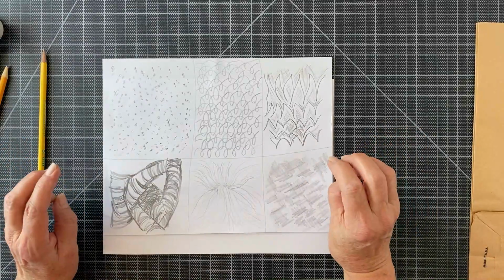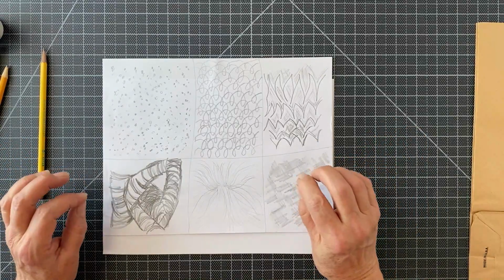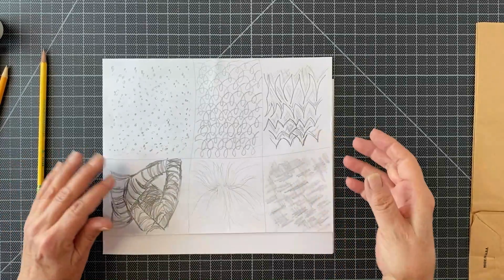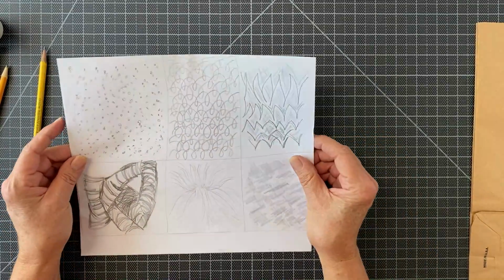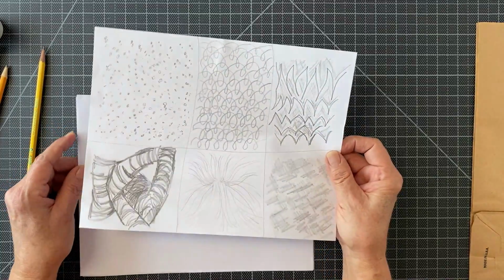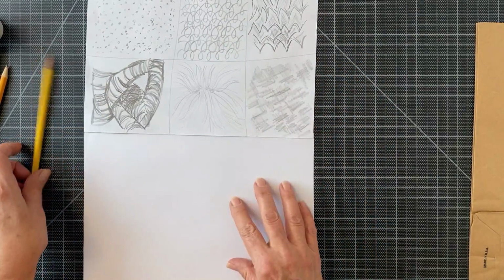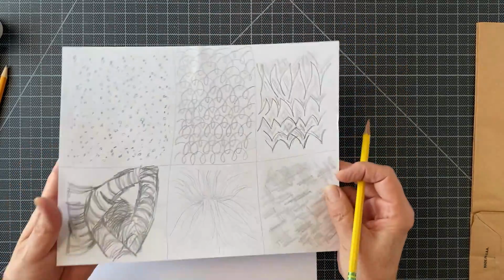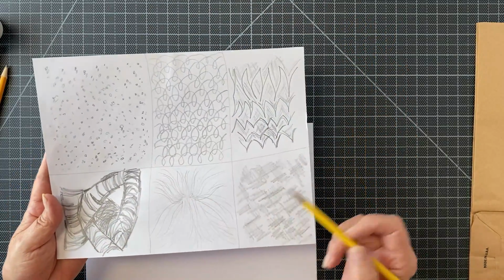So now that we've learned the difference between simulated texture and actual texture, I'm going to give you a quick lesson on creating simulated texture. It's not going to take you too much time. You're going to divide your paper. Let's see if I can do this. First, take a look at mine.